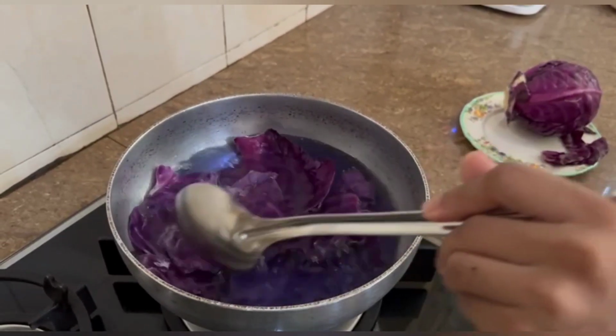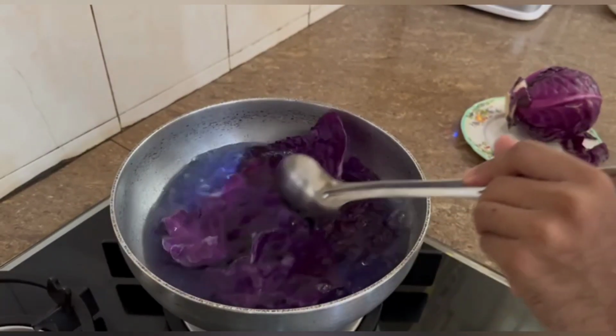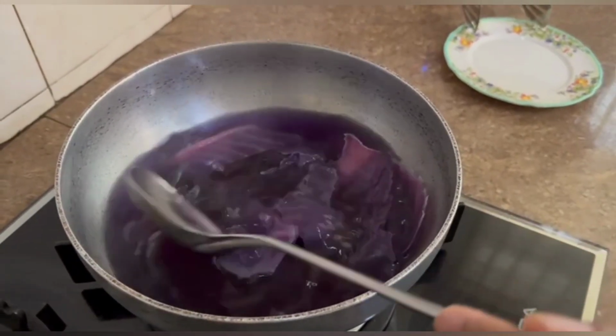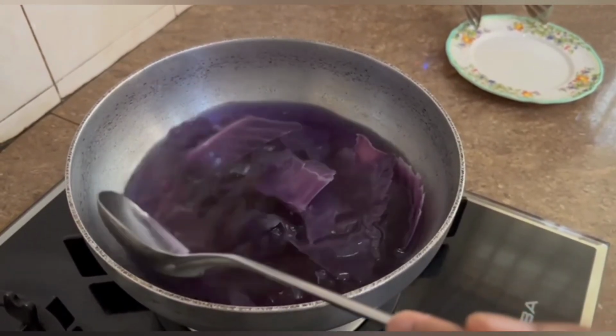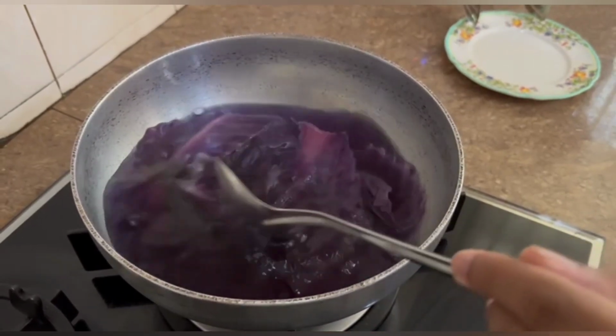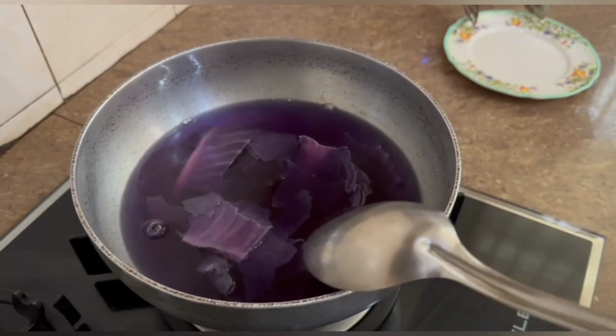Continue stirring until the color becomes darker and purple. Once the solution has completely turned purple like this, that means the solution is ready to go. Before using the solution, make sure to remove the red cabbage residue.